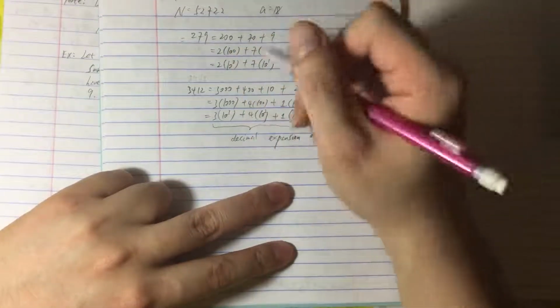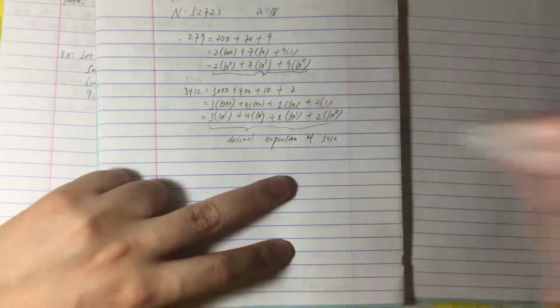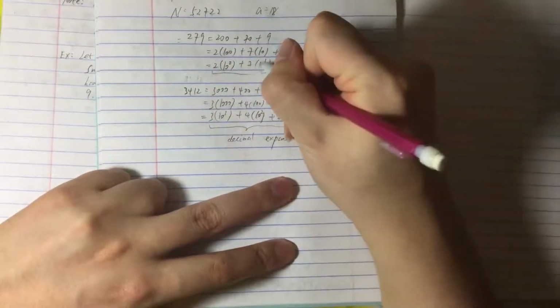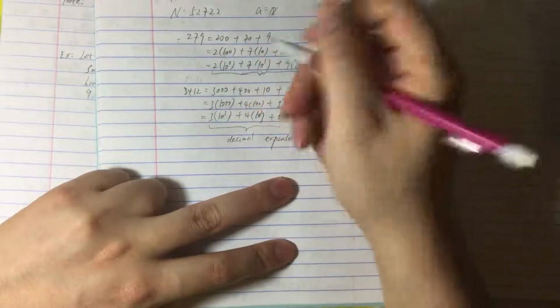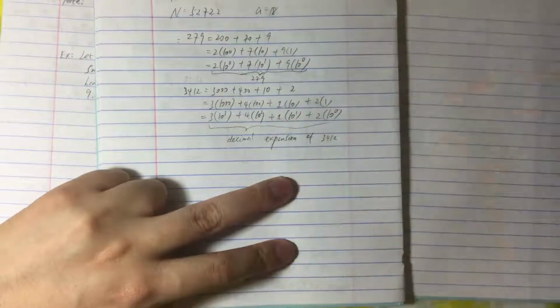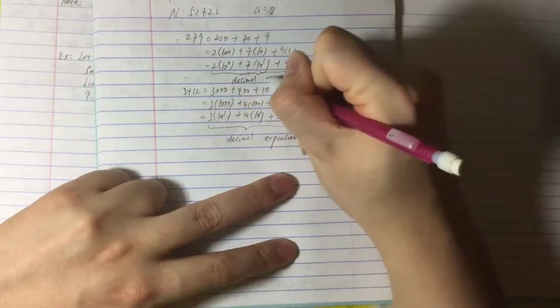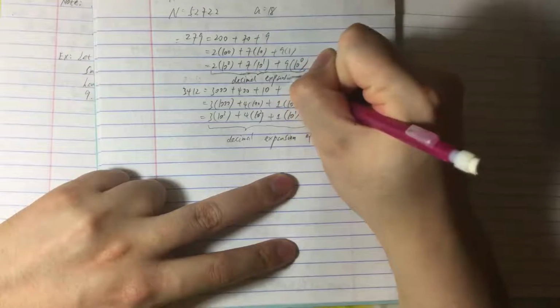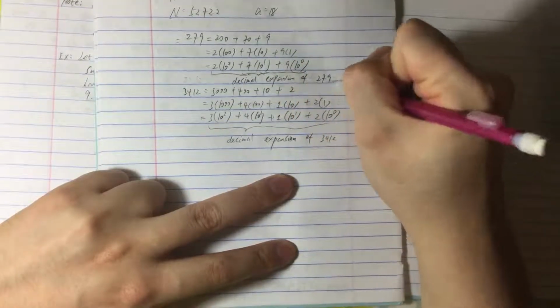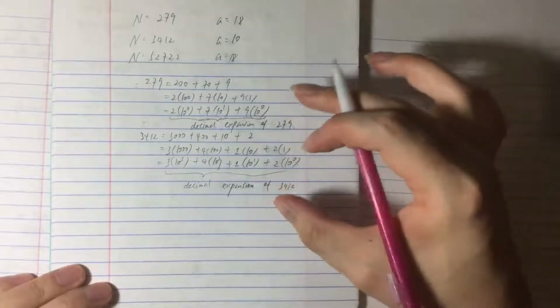And this is called a decimal expansion of 279. So keep this idea in mind. We'll use this idea to prove this statement here. Now let's prove it.